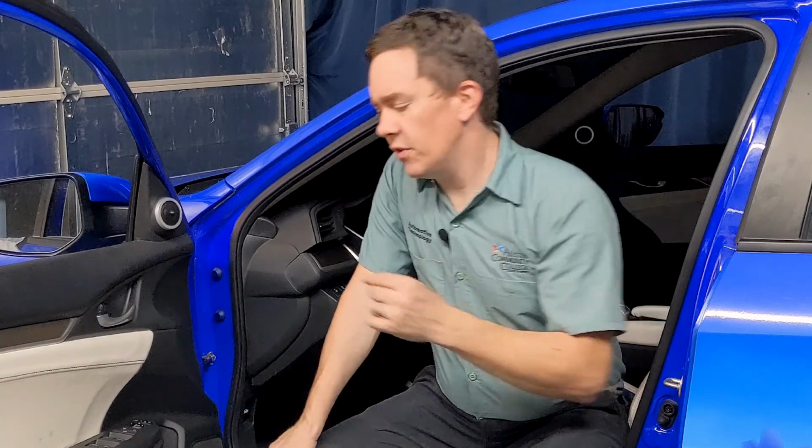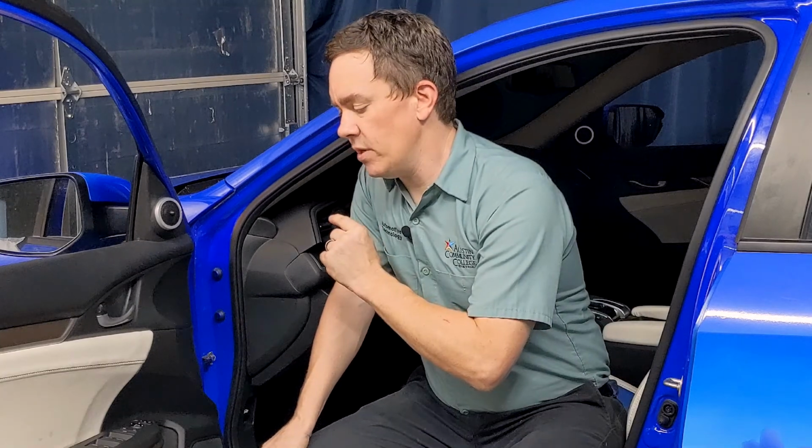Turns out for me to move the passenger window with the driver's window switch, I have to use a network. In this instance, it's LIN, and that tells the passenger window switch to move the passenger window motor up and down.